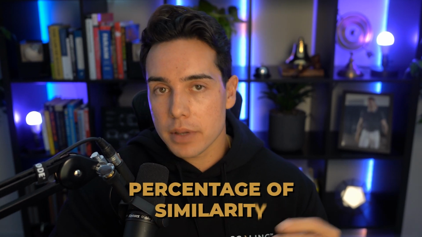But the general idea behind it is the closer to your ideal avatar, the closer to the money, the more quality that source audience is going to be, and thus the more quality the lookalike audience is going to be. And the second variable that you need to be aware of if you're looking to launch successful lookalike audiences is the percentage of similarity. So the first variable was the quality of that source audience, and the second variable is the percentage of similarity on Facebook.